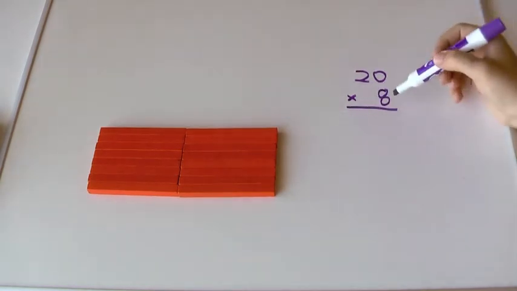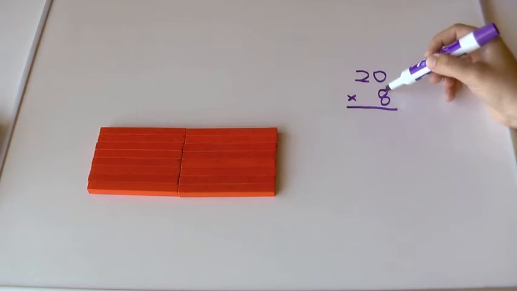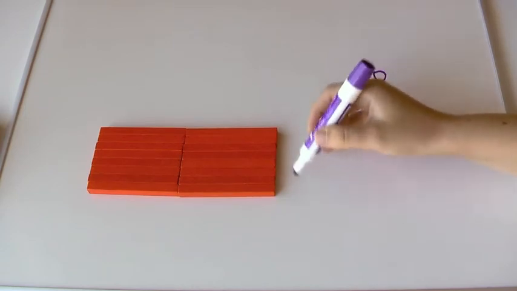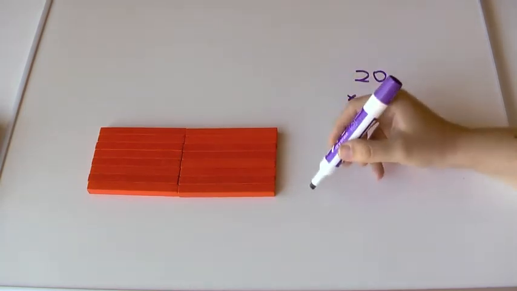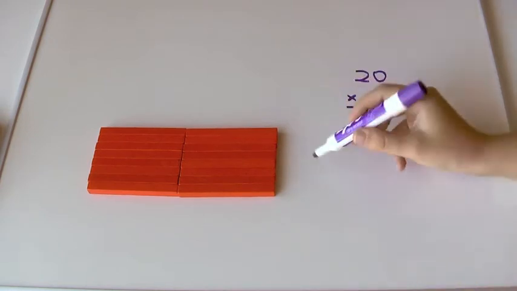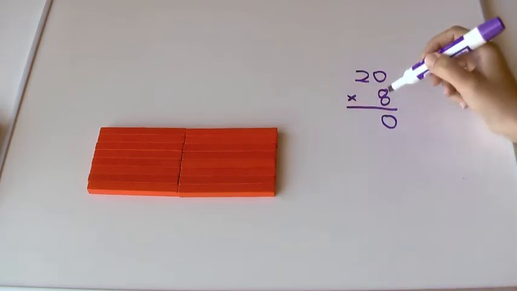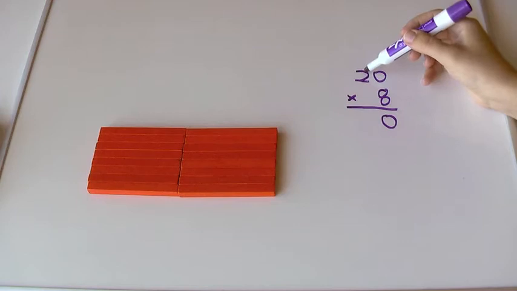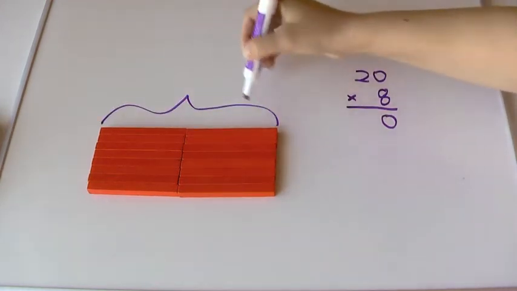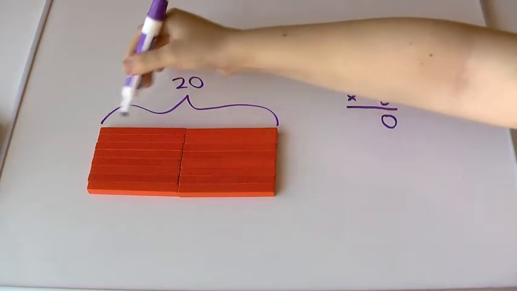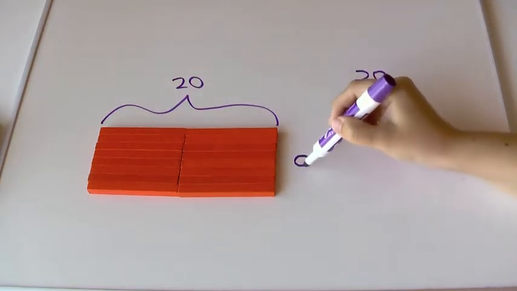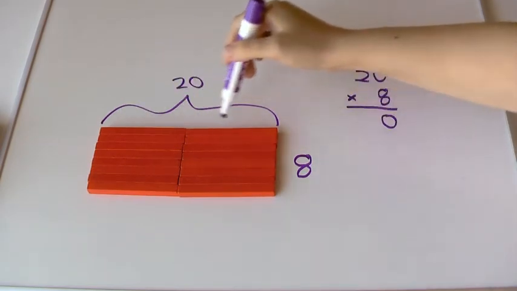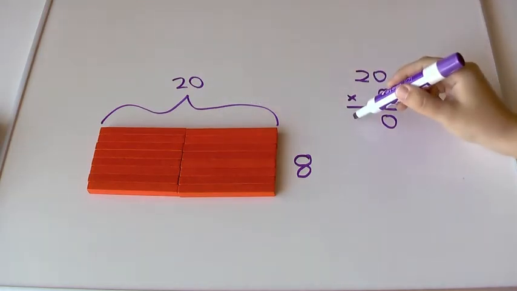So with Cuisenaire Rods, we can still say, if you want, that you're going to do 8 times 0, because basically you have 0 ones over here. So you have 8 of nothing, or you have no 8s here. So that is nothing. And then what you do is 8 times 2 tens, or 20. So here is 20, right? We have 10 and 10 on this side. And on this side, we have 8.